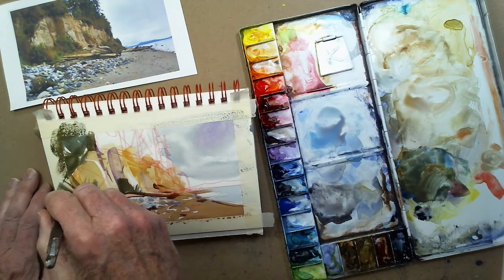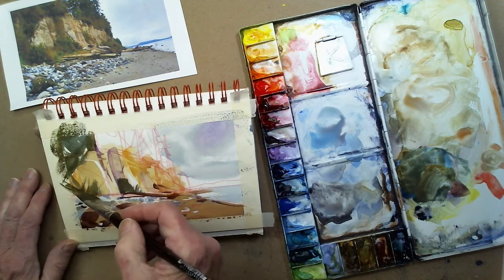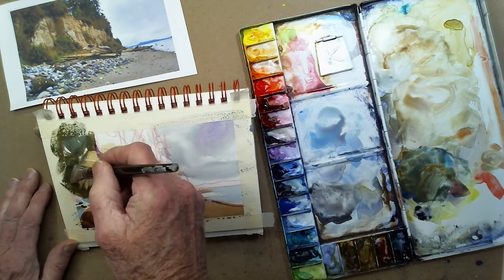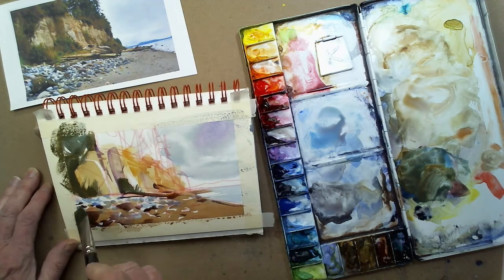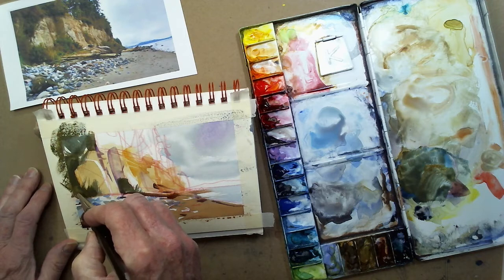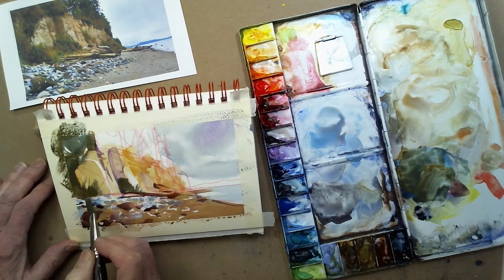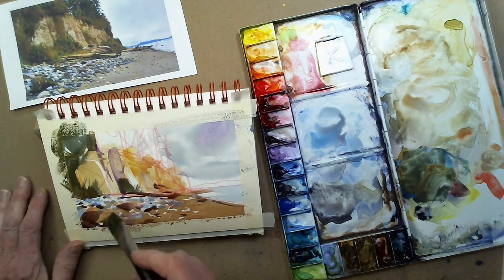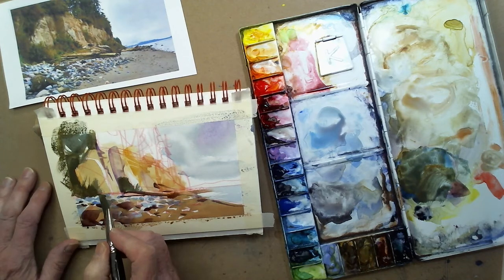And I'm going to make that a little better shape. So I'm kind of framing those bluffs, and I'm also framing these rocks down here. I want that to appear as a harder edge.